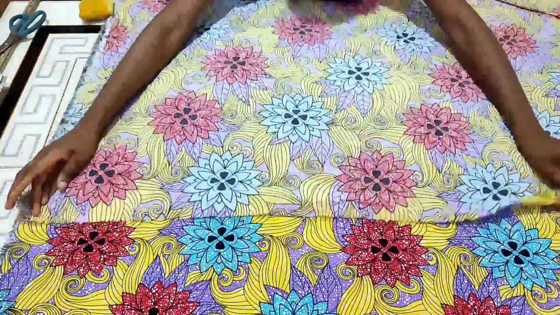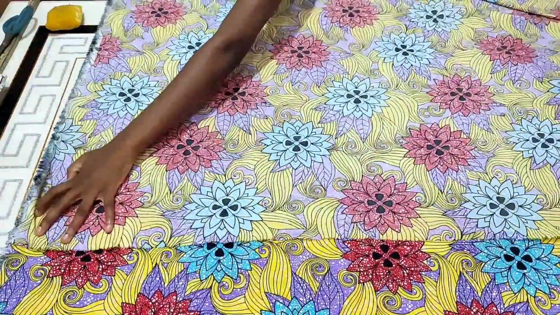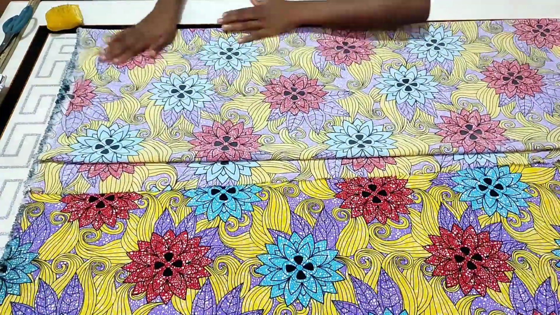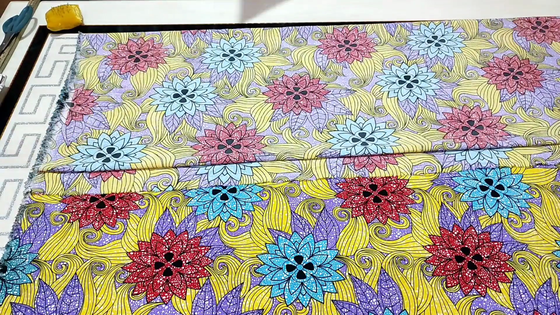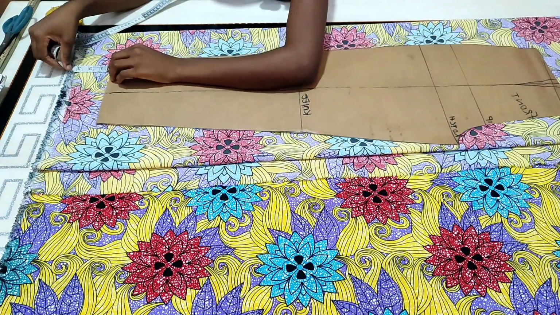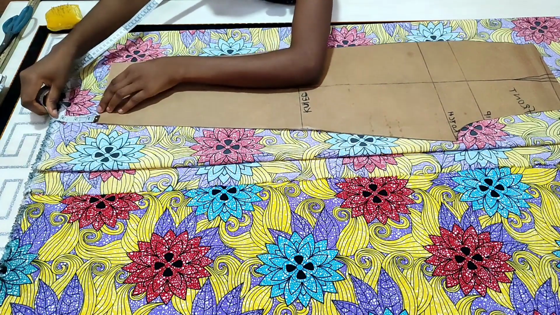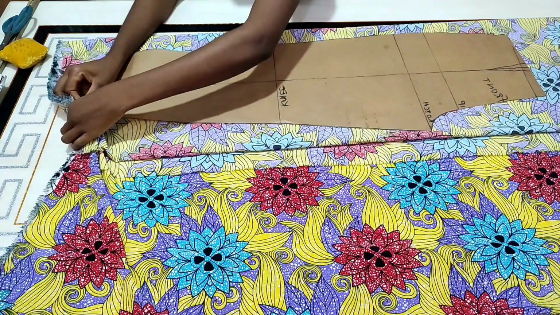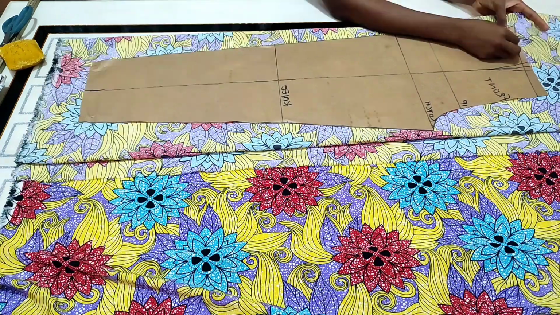So I have plans to cut both the back and the front pants together. So the length is not as long as I want it, so I decided to extend it a little more. So I'm just going to pin it down just to hold them in place for me.